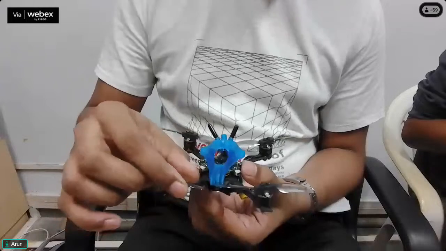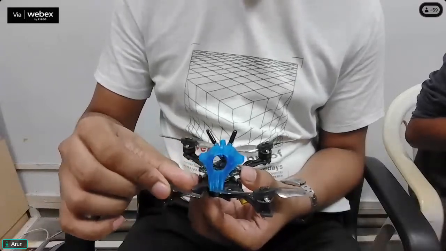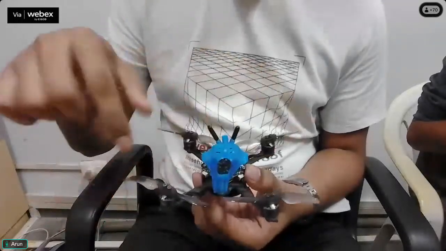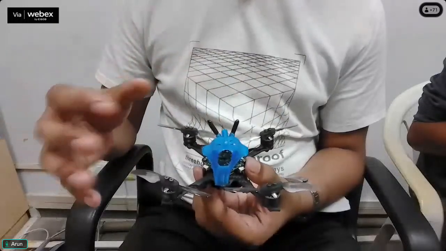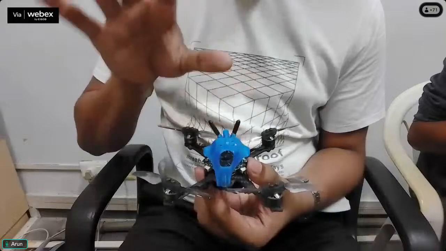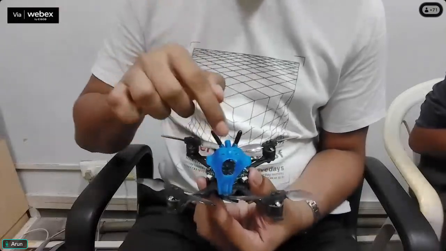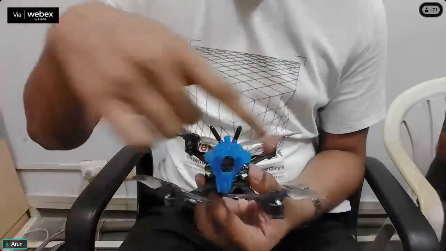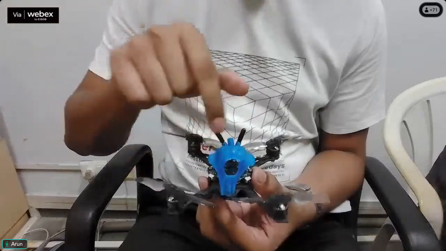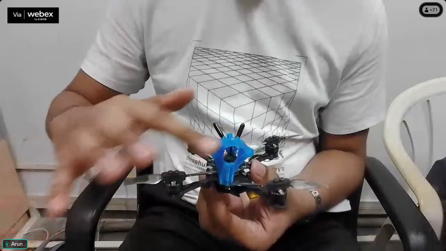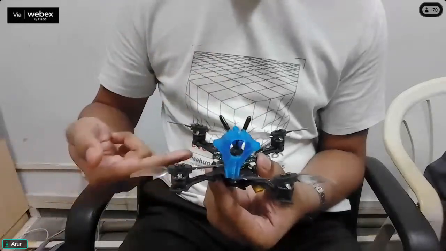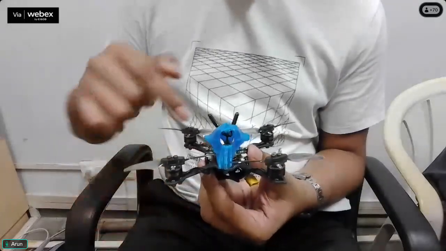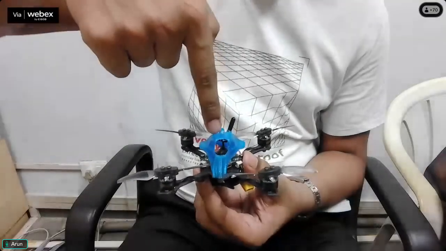I again request participants to keep themselves muted. Okay, as I was saying, when you are accelerating up, all the four motors are rotating at the same speed and giving you a thrust or force in the upward direction. Even if you are not accelerating, the four rotors are rotating, so you will always have a force in the upward direction, which is perpendicular to the plane of the drone. The force will be perpendicular to the plane of the drone.